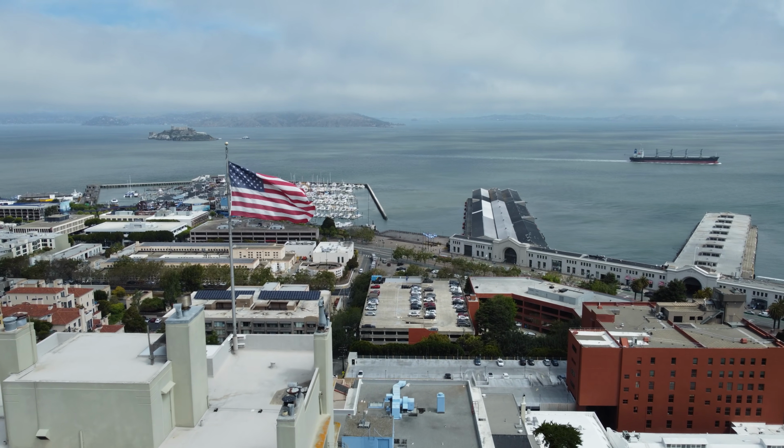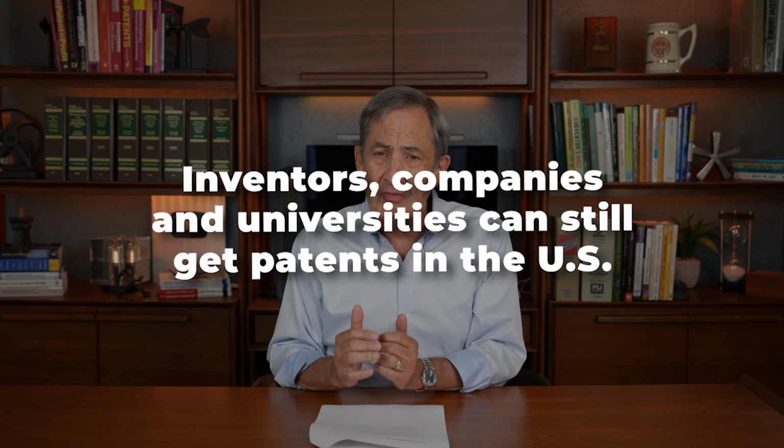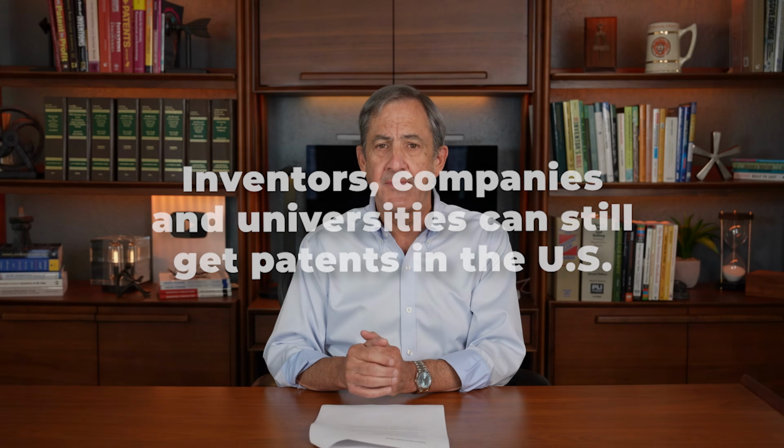The second important thing to understand about the new rule is that inventors, companies, and universities can still get patents in the United States. The only requirement that's changed is that foreign domiciliaries must be represented by a U.S. representative, a registered patent attorney or patent agent.